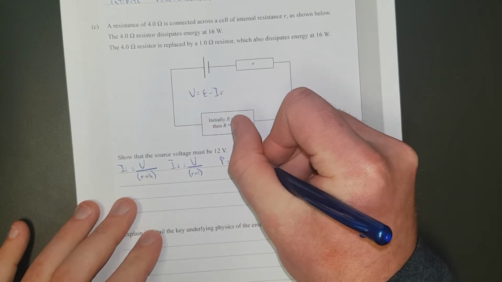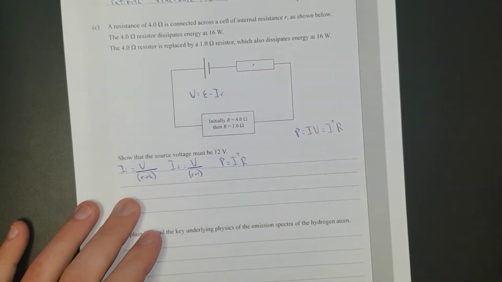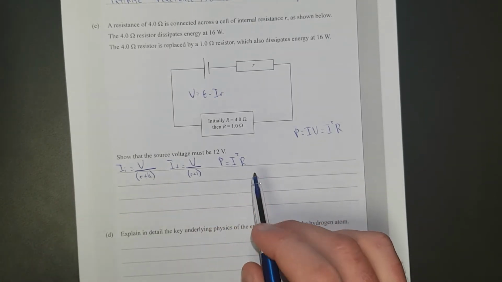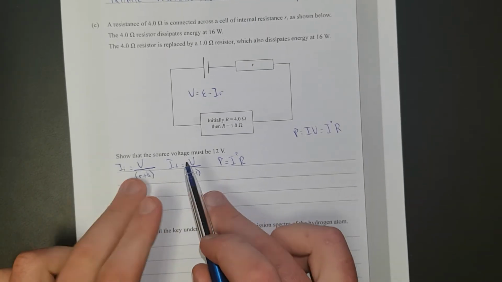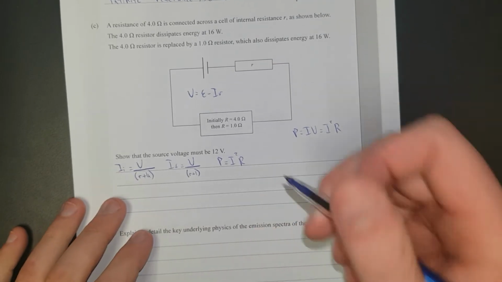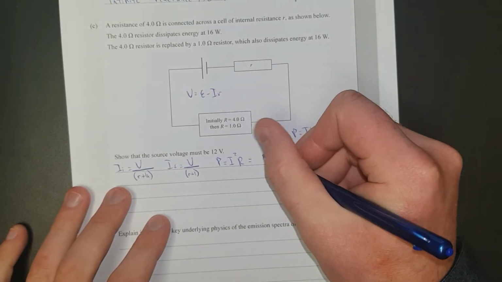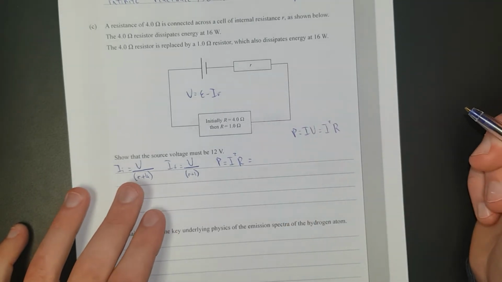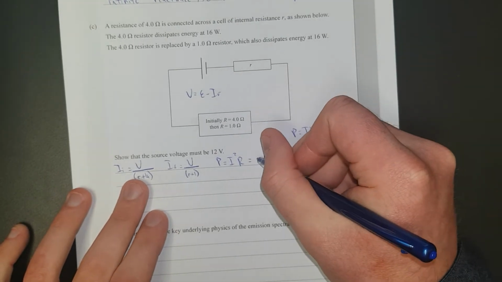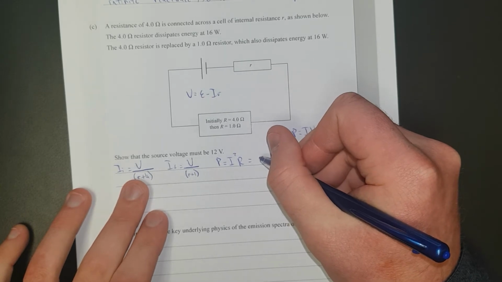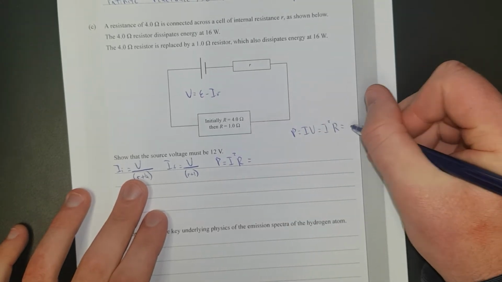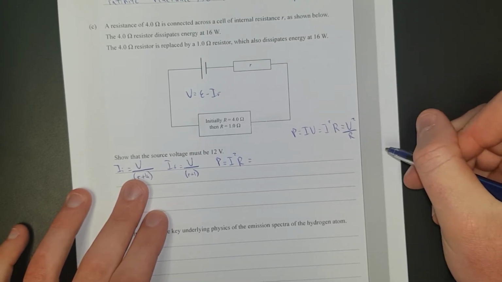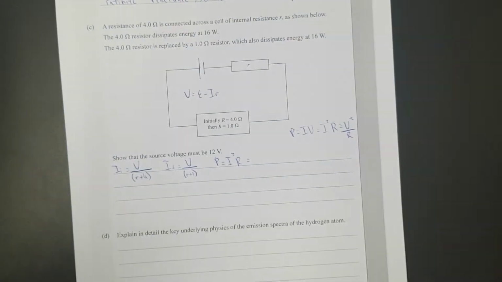Power is equal to I squared R, which in this case we are going to substitute. We know this is equal to 16, but we're going to substitute these into here and just see what happens. So we have V squared over... I know what I've done.